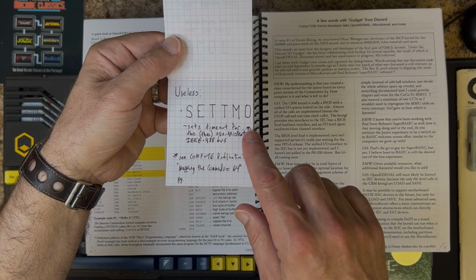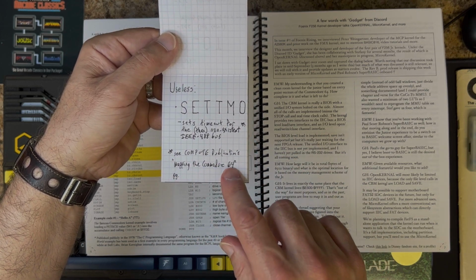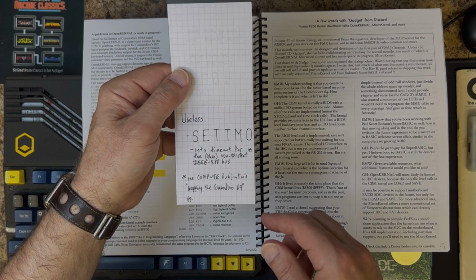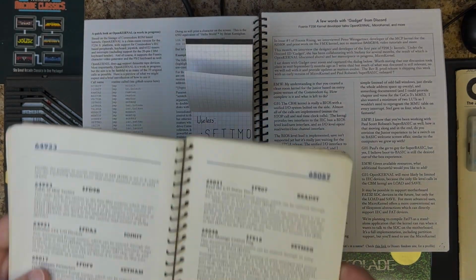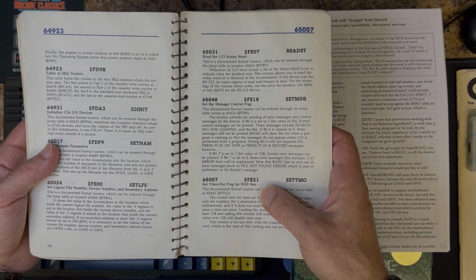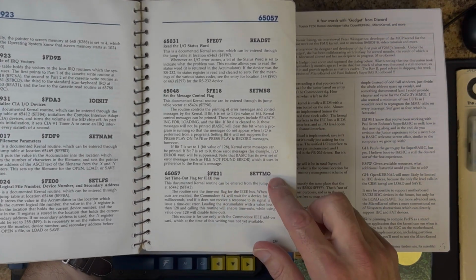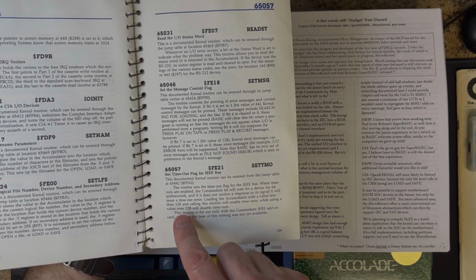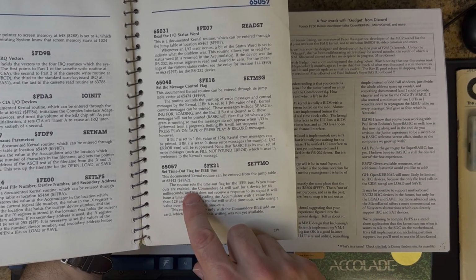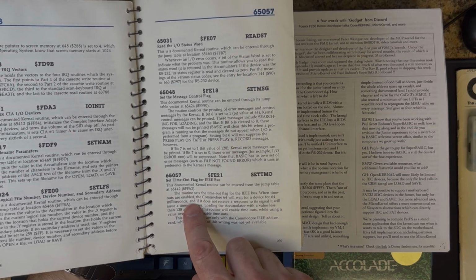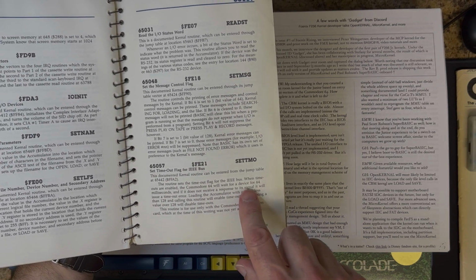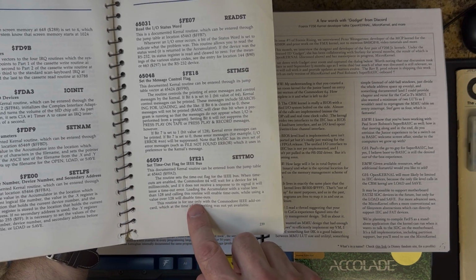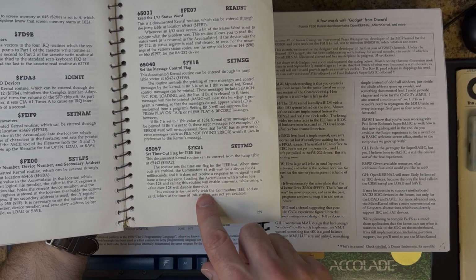Now, the asterisk here says, see Compute's publication Mapping the Commodore 64 on page... I don't have it with me. No, I do. I'm going to get it. Here we are. FE21, set timeout flag for the IEEE bus. SETTMO. This documented kernel routine can be entered from the jump table at FFA2. The routine sets a timeout flag for the IEEE bus. When timeouts are enabled, the Commodore 64 will wait for a device for 64 milliseconds, ironically. And if it does not receive a response to its signal, it will issue a timeout error, and so on. This routine is for use only with the Commodore IEEE add-on card, which at the time of this writing is not yet available.